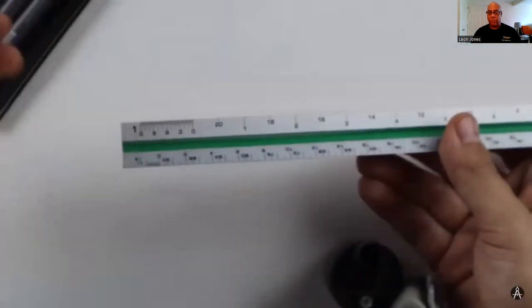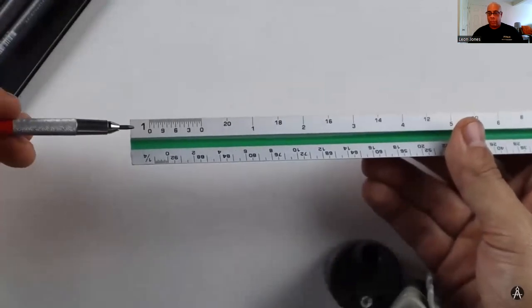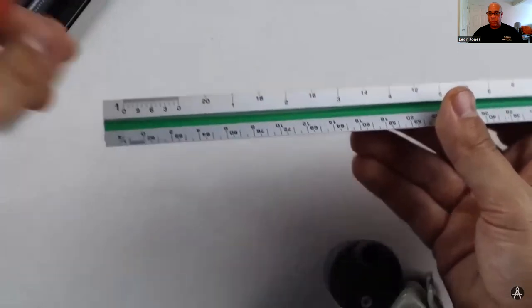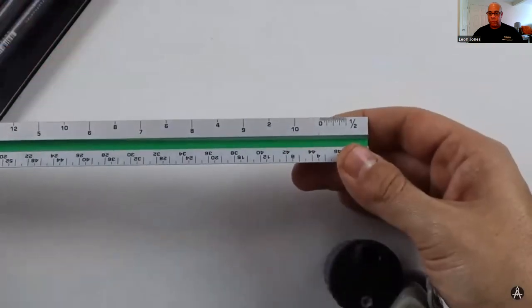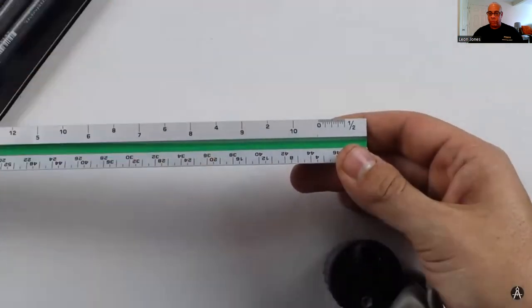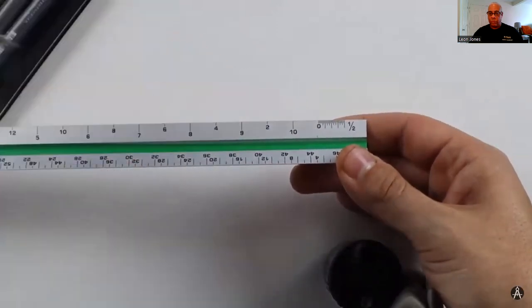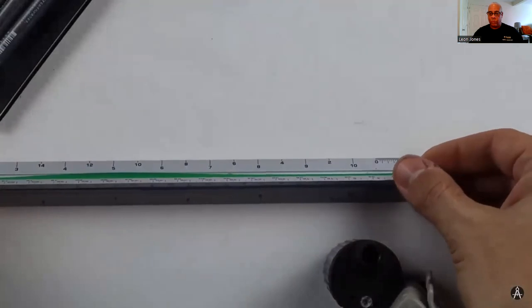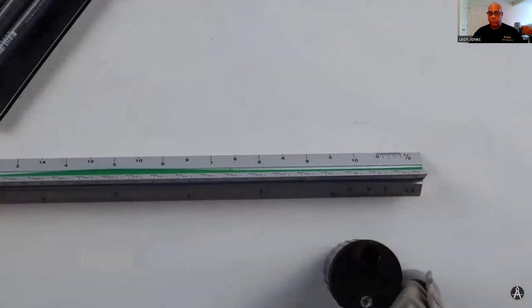If I flip it around to the other edge, you'll see that you have a 1 inch scale. So this is just the standard 1 inch equals 1 foot. And then on the other side, you'll see it's a 1/2 inch. And that runs right to left. So an architect scale actually has 12 total scales on it.